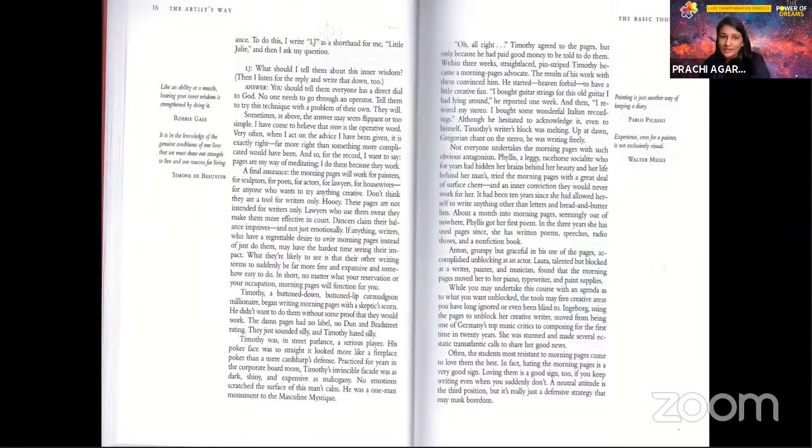And so, for the record, I want to say pages are my way of meditating. I do them because they work. A final assurance: the morning pages will work for painters, sculptors, poets, actors, lawyers, housewives, for anyone who wants to try anything creative. Don't think they're tools for writers only. These pages are not intended for writers only. Lawyers who use them swear they make them more effective in court. Dancers claim their balance improves, and not just emotionally.